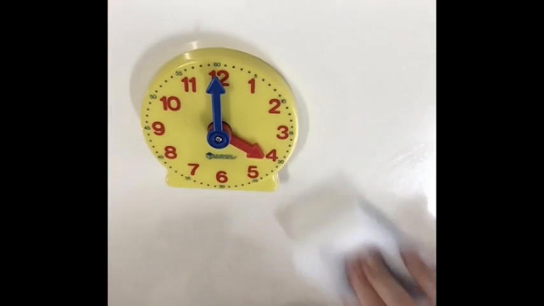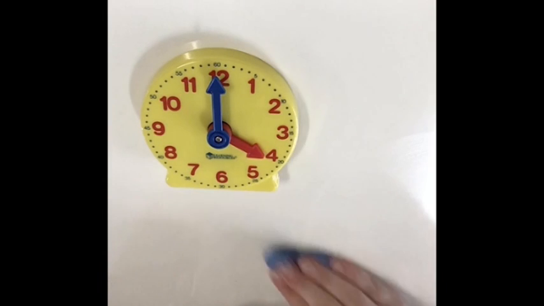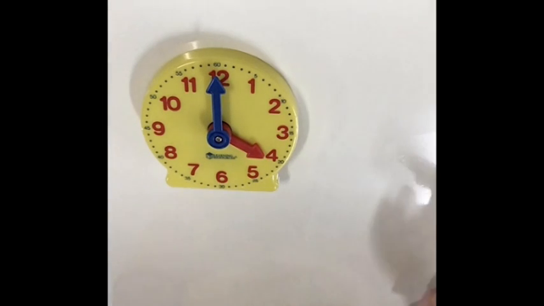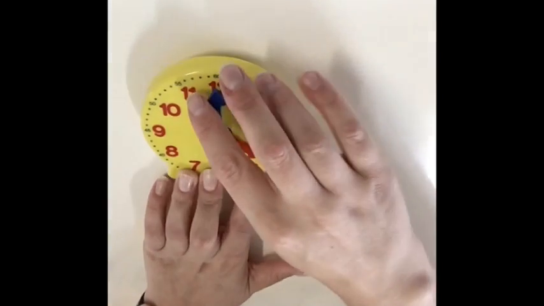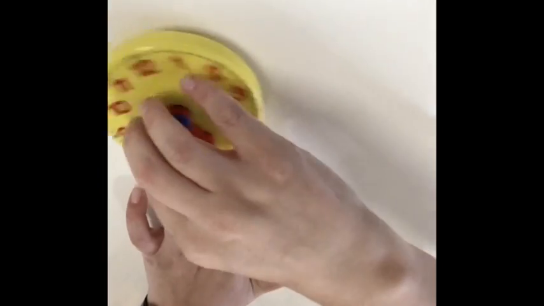See how you go. The time is 2:45. The clock looks like this.